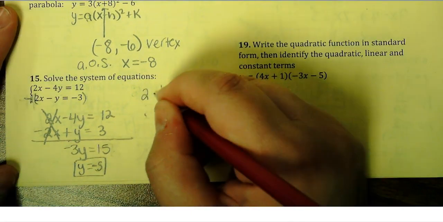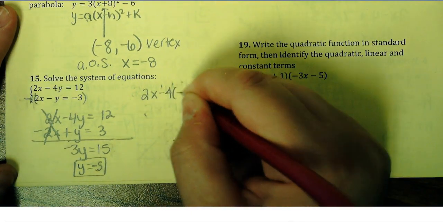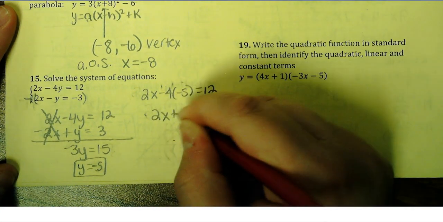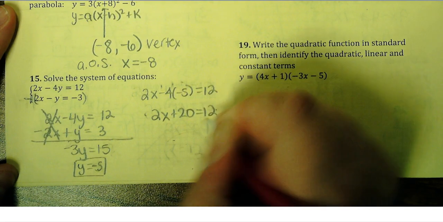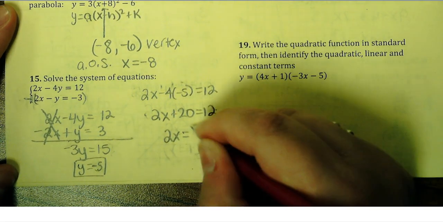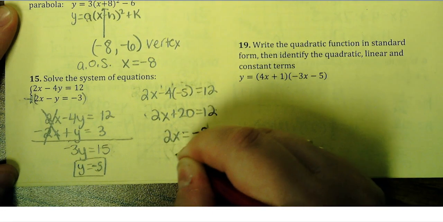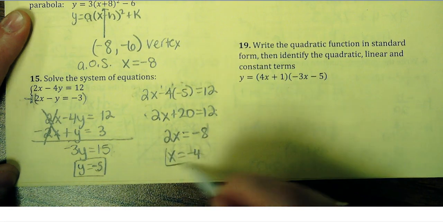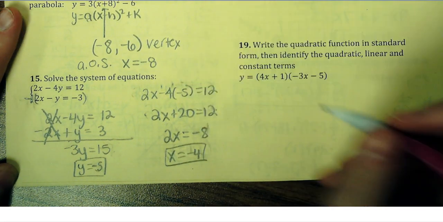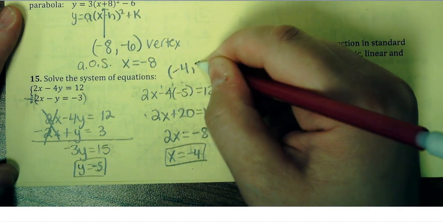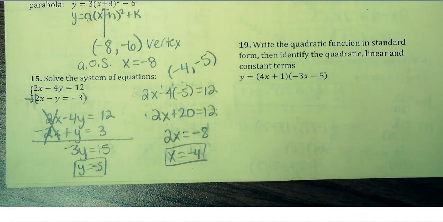So it should be 2 times x minus 4 times negative 5 equals 12. I'm going to get 2x plus 20 is equal to 12. If I subtract 20 from both sides, 12 minus 20 is negative 8. And then if you divide by the 2, x should be negative 4. So my answer to the question, I've got to write it as a coordinate point. Negative 4 is your x coordinate. Negative 5 is your y coordinate.